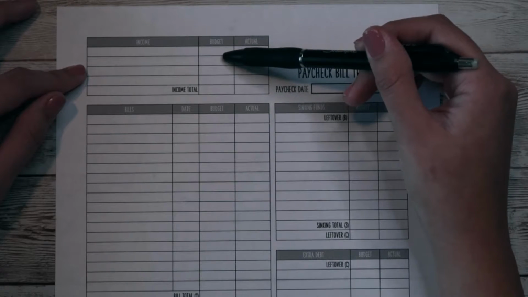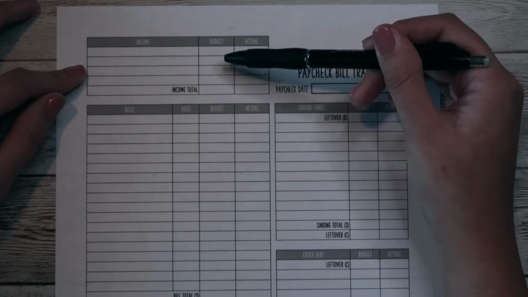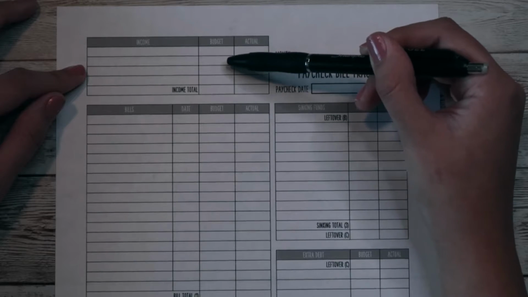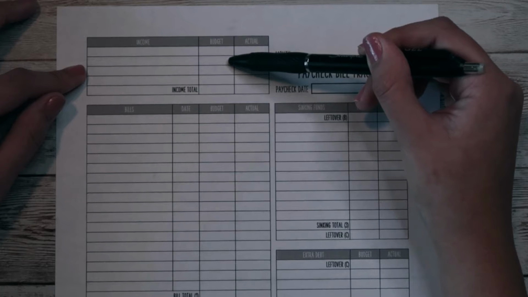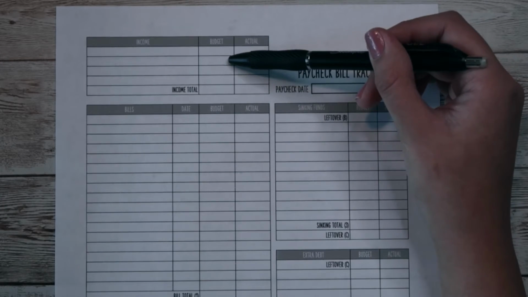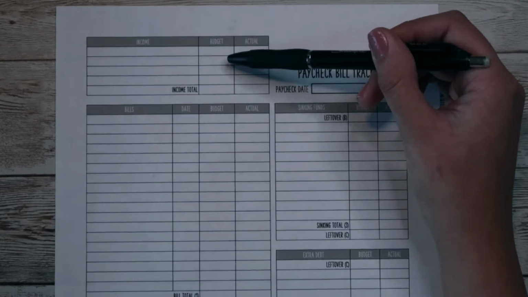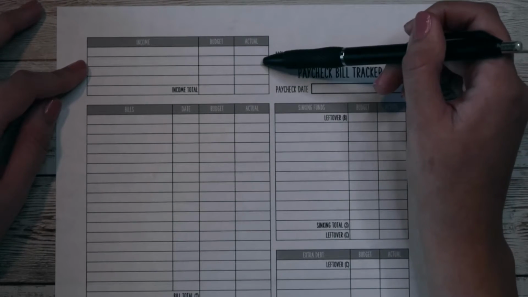If your paycheck varies paycheck to paycheck, it's not a fixed amount every single time you get paid, you wanna put in here the amount that is guaranteed. The least amount that you're guaranteed, without overtime, without a bonus, the minimum amount that you're guaranteed to bring home every paycheck. And then when you actually get paid, you're gonna put the actual amount here.